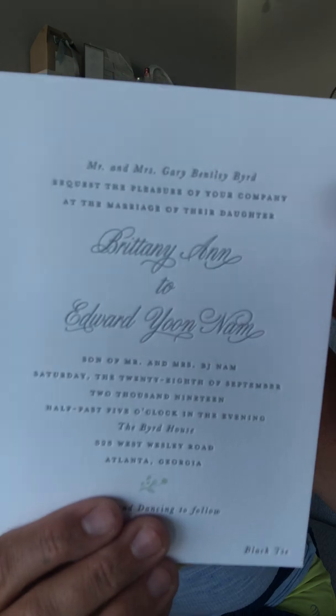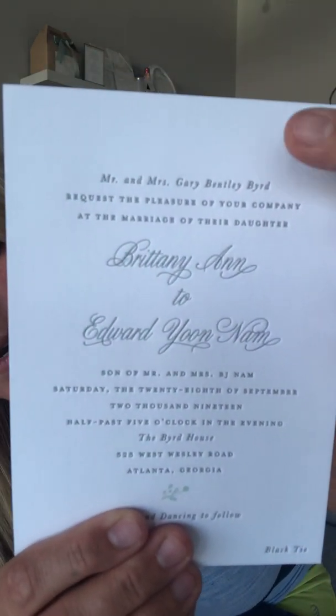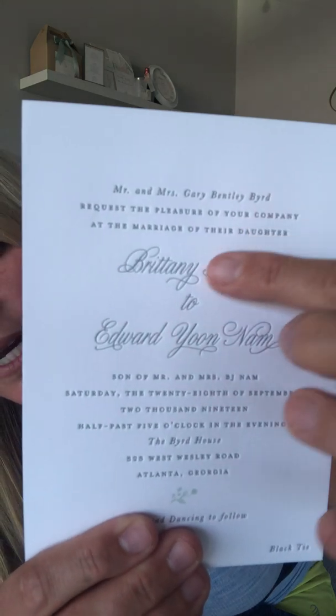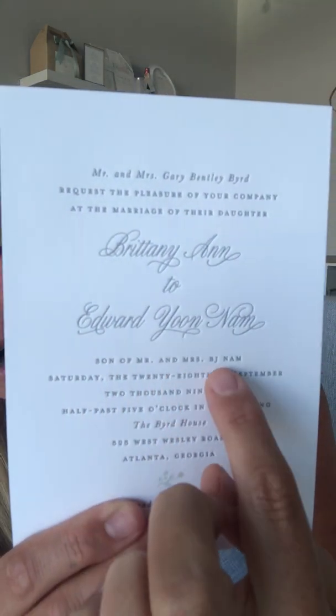If the parents of the groom, and I'm using bride and groom, but this kind of fits for both. So if you want to have them mentioned, but they are not hosting the wedding, then you have the bride's parents' names here, the names of the couple here, and then underneath you can do "son of" and list out the groom's parents' names. That's more of a mention, and that doesn't really indicate that they're hosting anything.